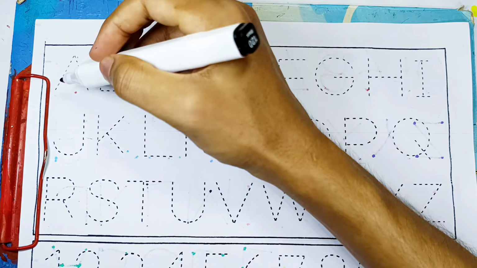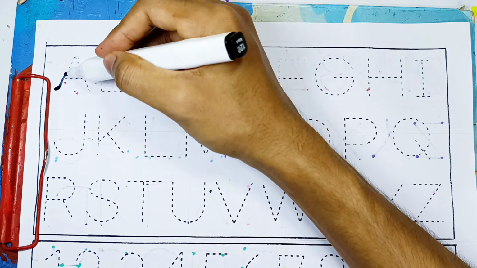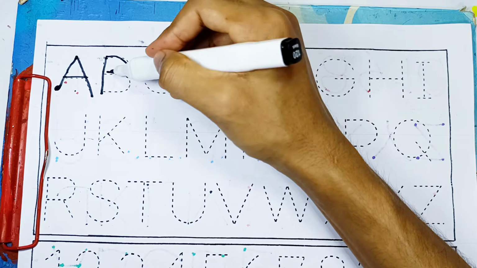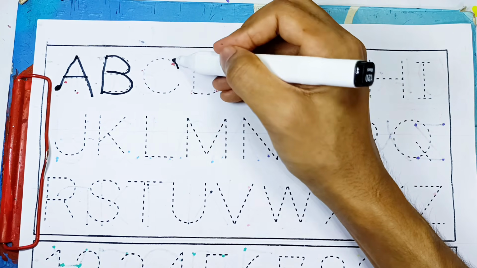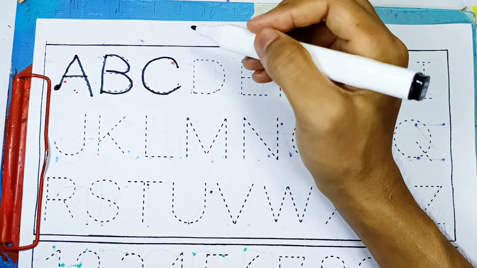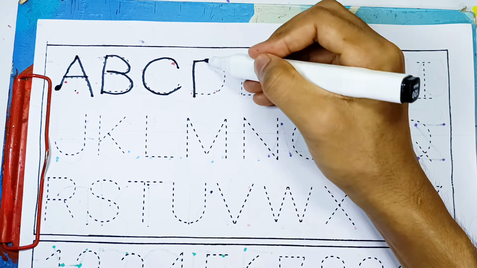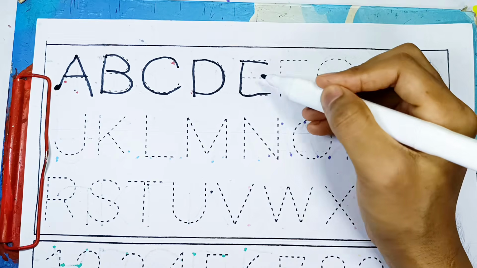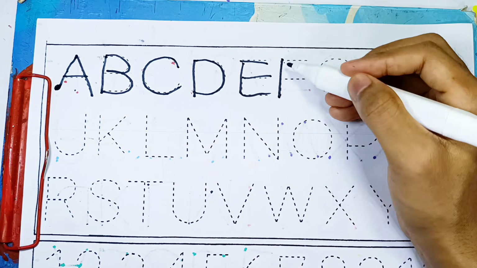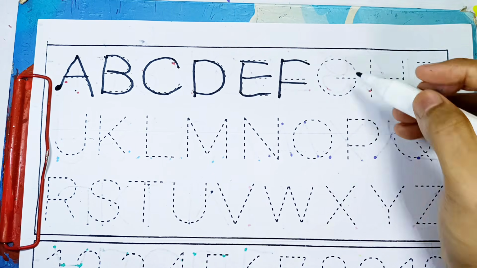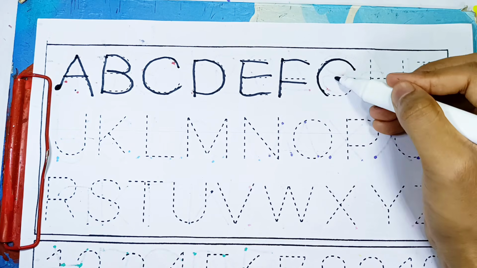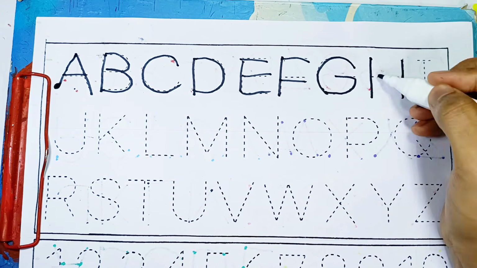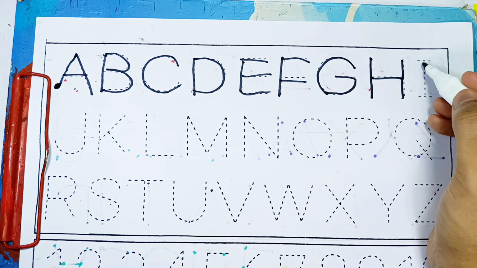Black color. Now we are writing capital letter alphabets A. A for apple. B. B for bat. C. C for cow. D. D for dollhouse. E. E for elephant. F. The next one is G. G. H. H for house.